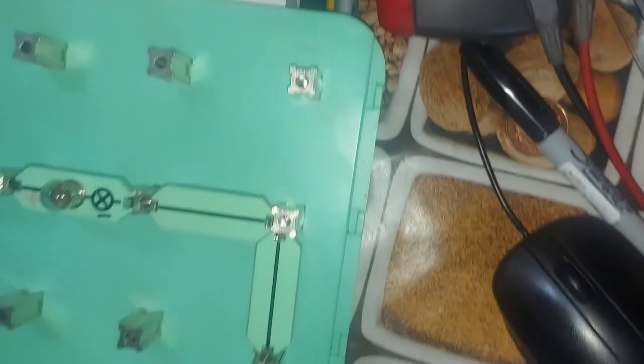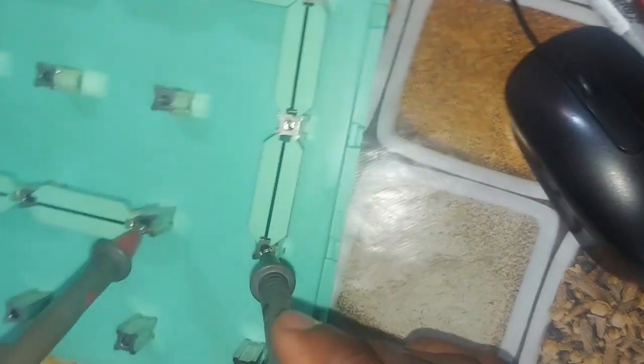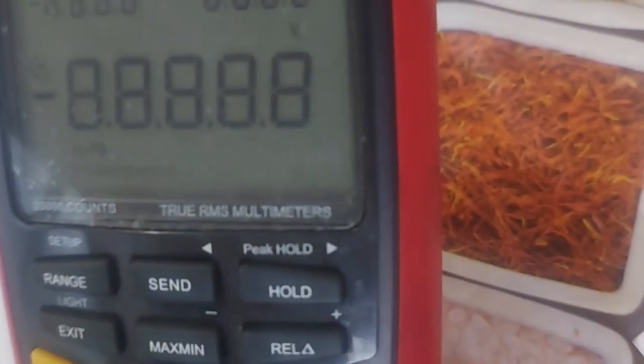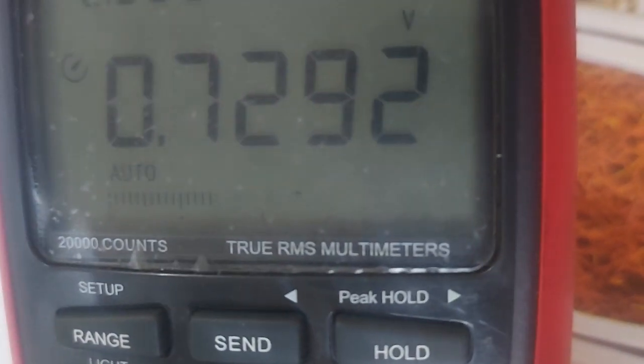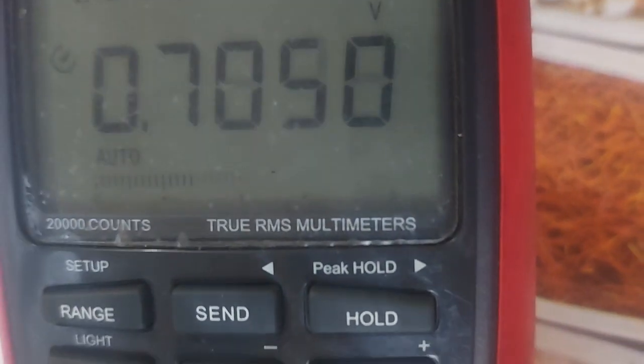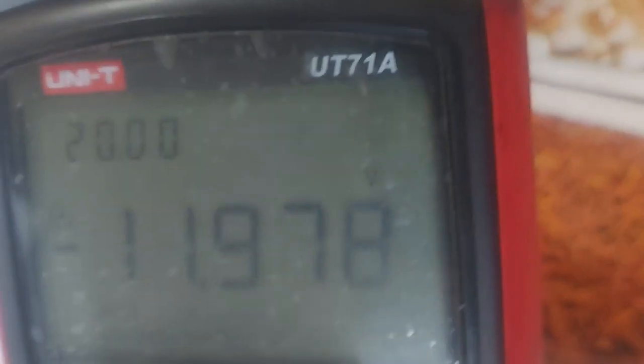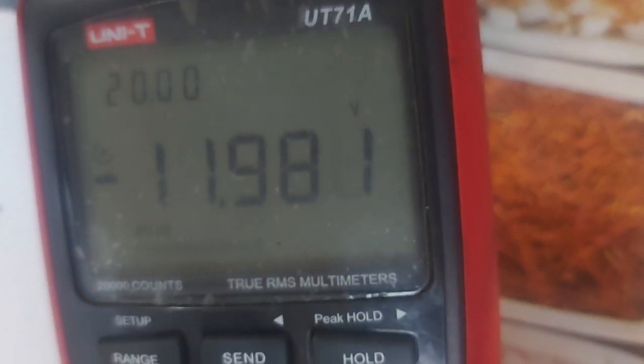So if I come to that point and that point, and I go, I close the switch, you see now that we have got battery voltage.